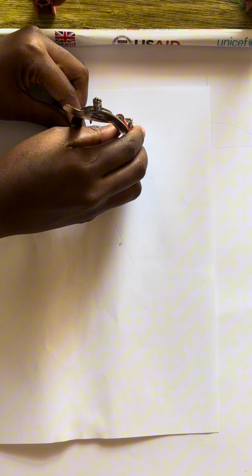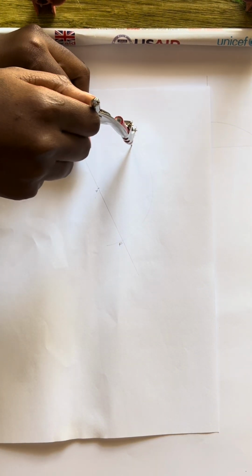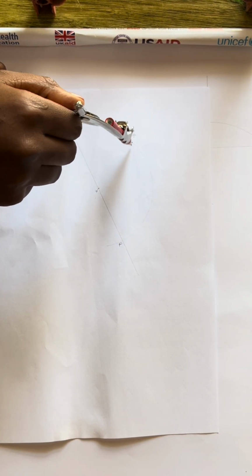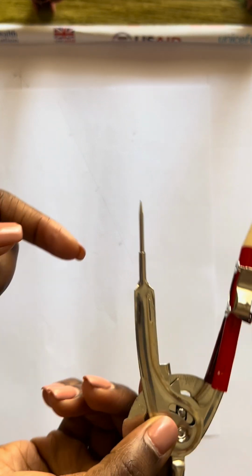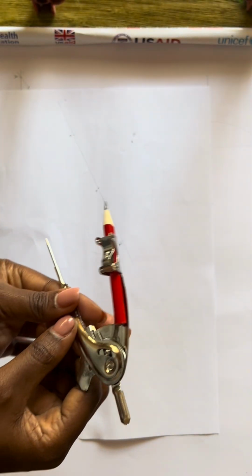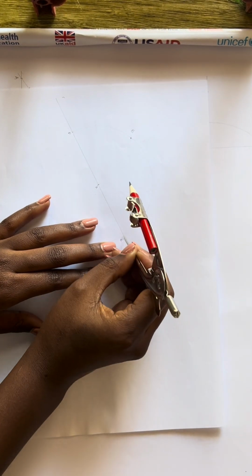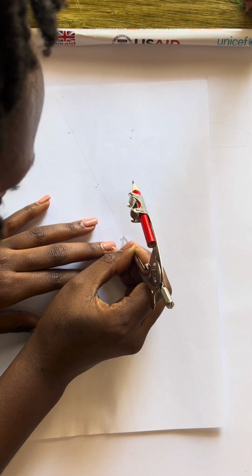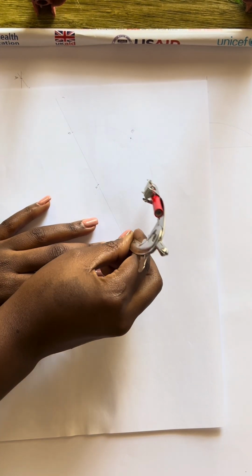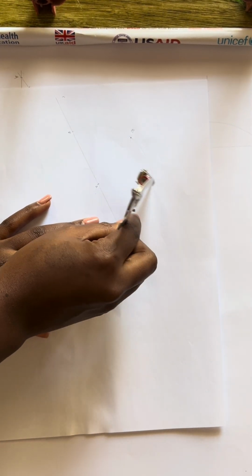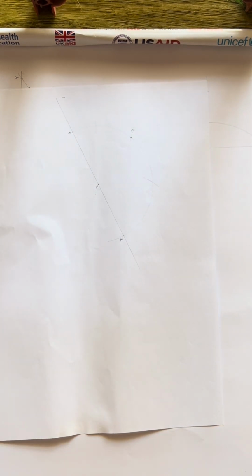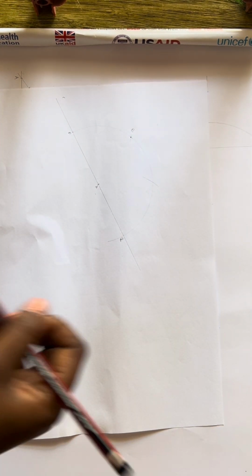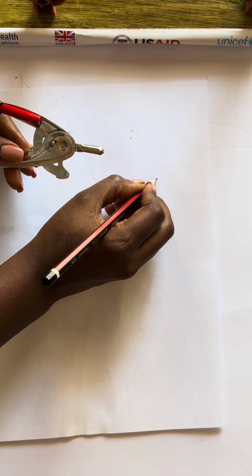So we arc from P to B, and we take that same distance that we've arced to Q, and we arc it on that semicircle, and we'll call that point C. So here it's very easy.